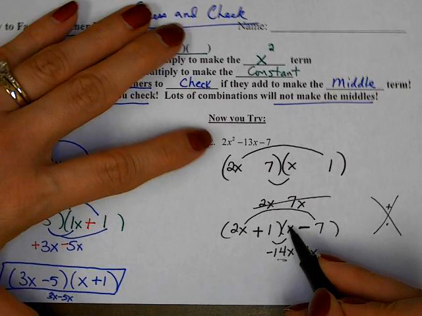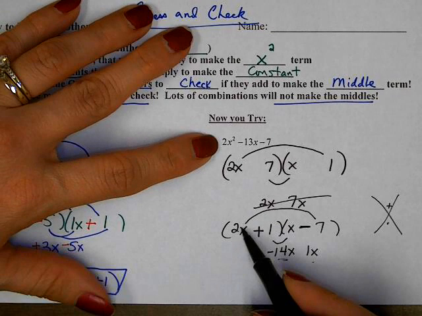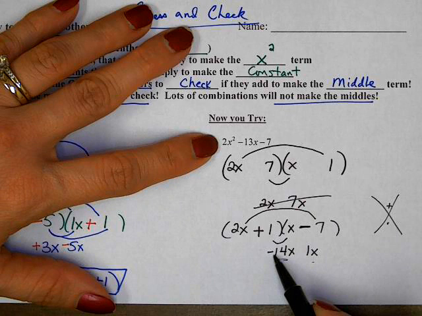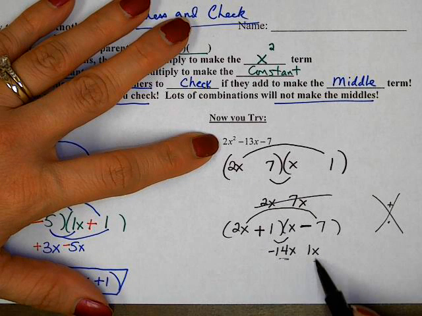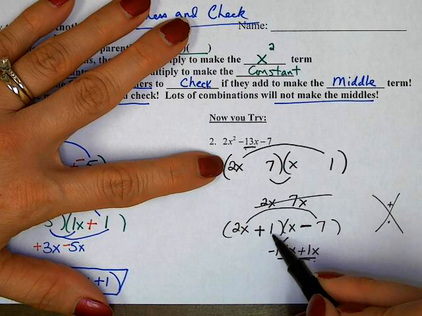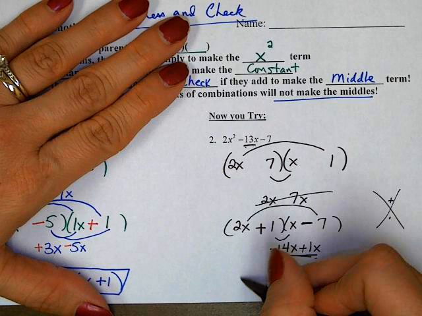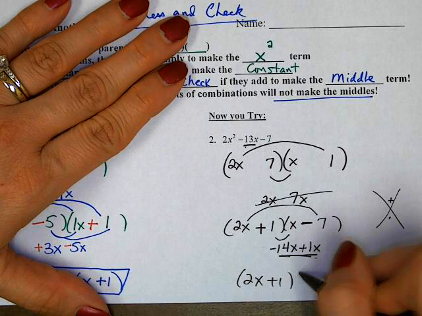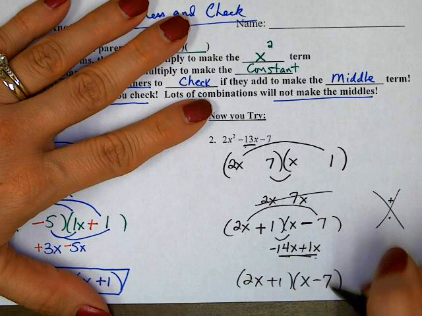2x squared, that's going to work. Negative 14x plus 1x, do those make negative 13x? Yes. And then the lasts make negative 7. So the answer is 2x plus 1 times x minus 7.